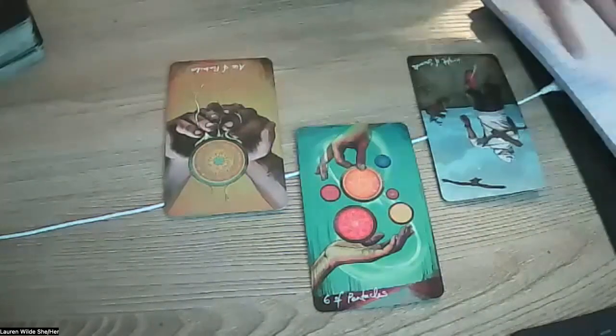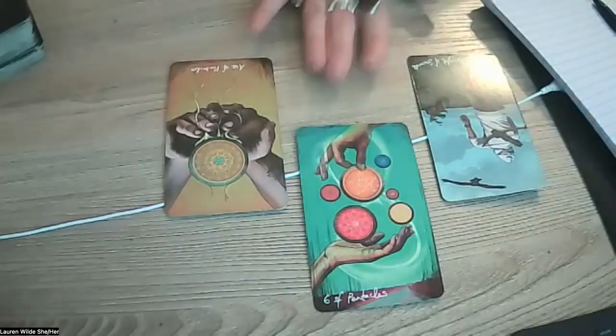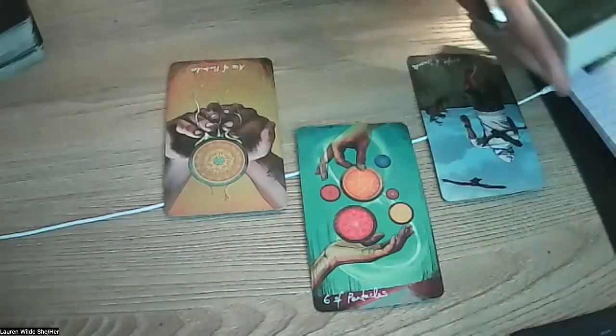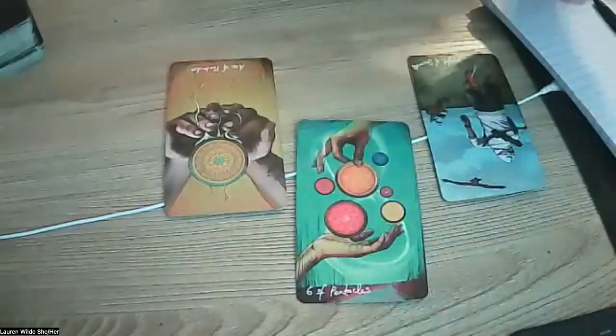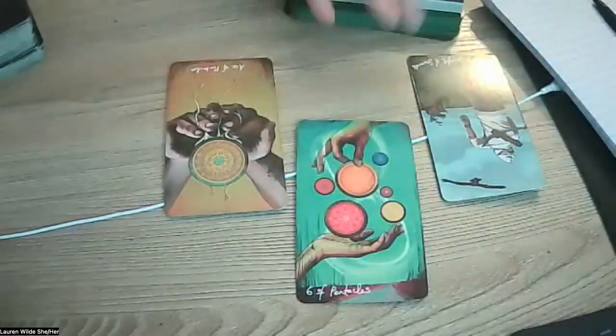All right. Then once I have these, I can come in and I can start to clarify more with an oracle deck. All right. Give me just 1 second.